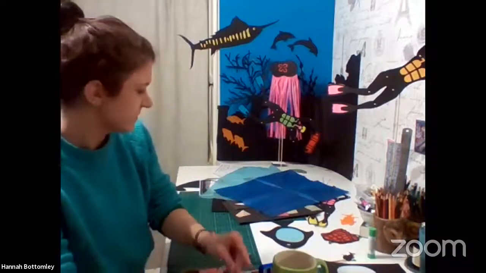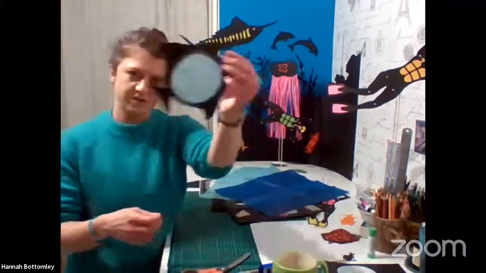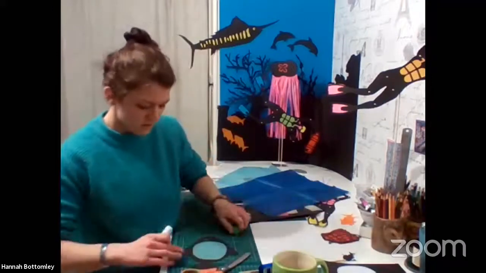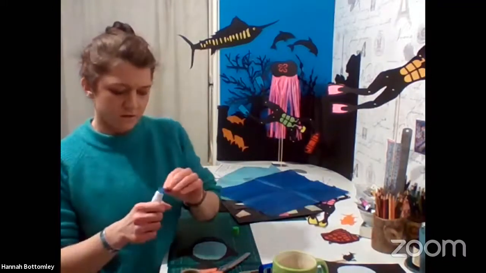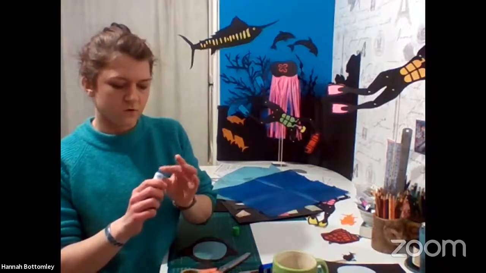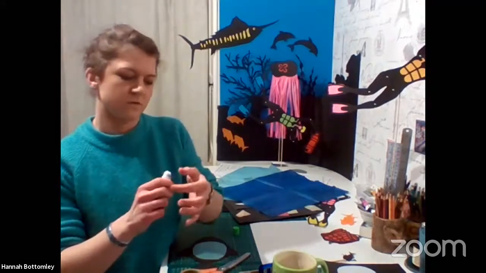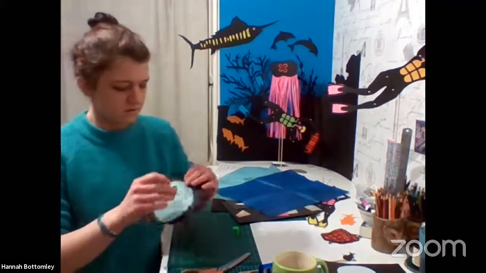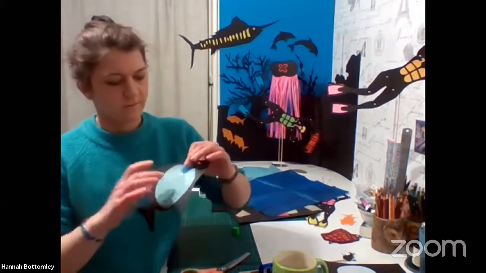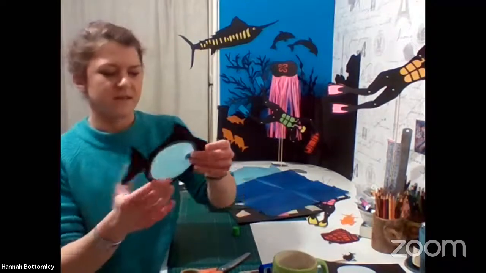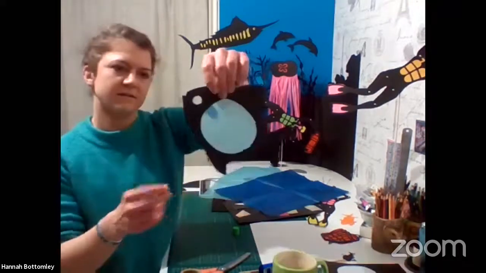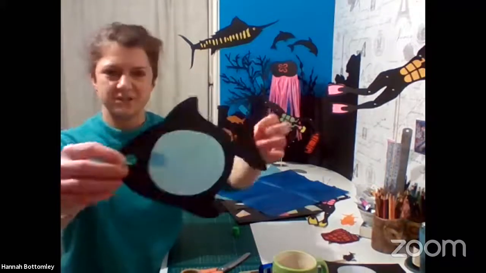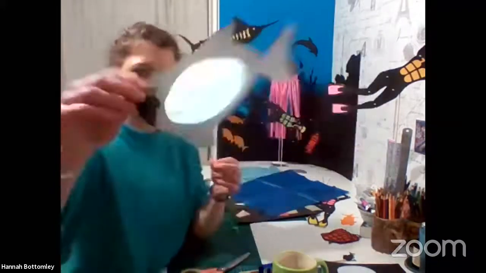And then you just take your fish and your glue stick and glue all over that one. And I'm going to stick that onto here, like this. Again, sticking it on the back because it just looks so much neater than putting the scales on the front.